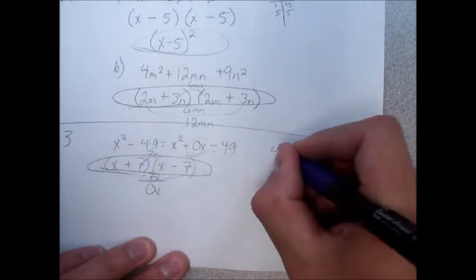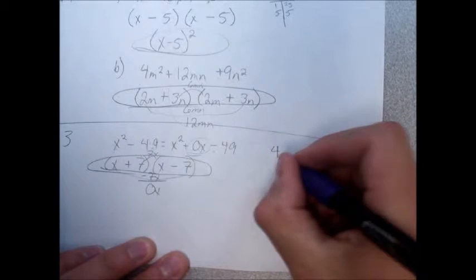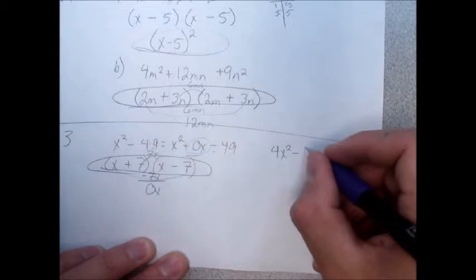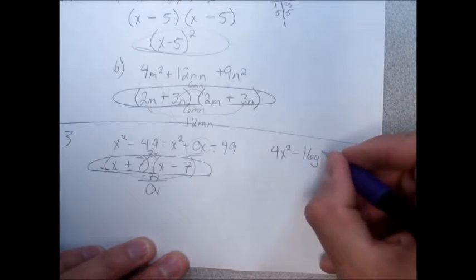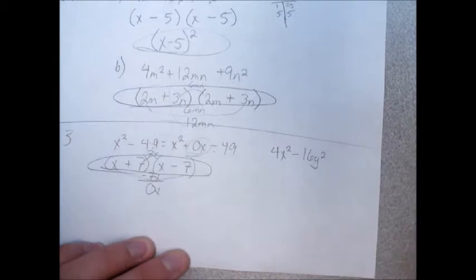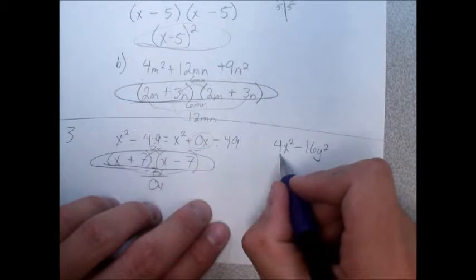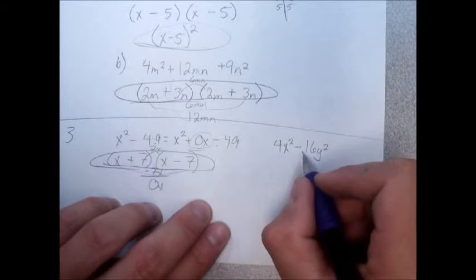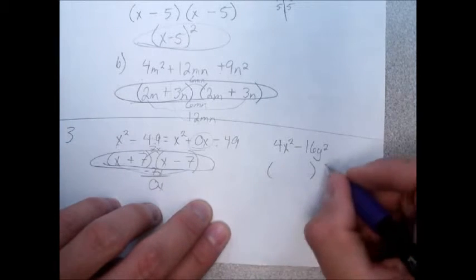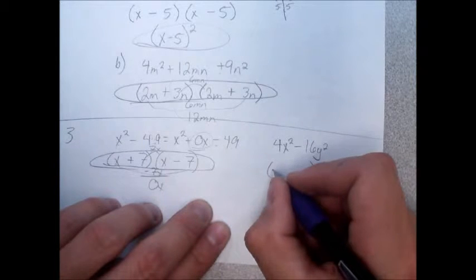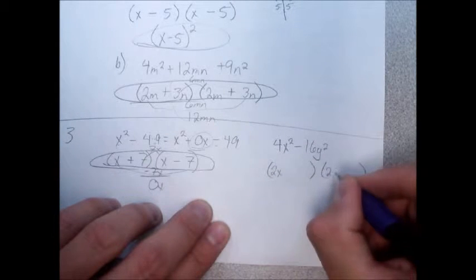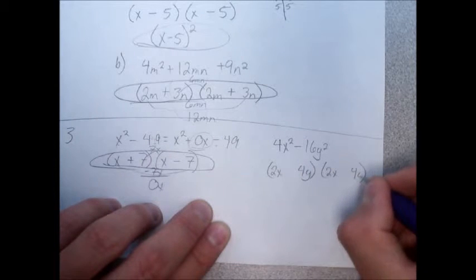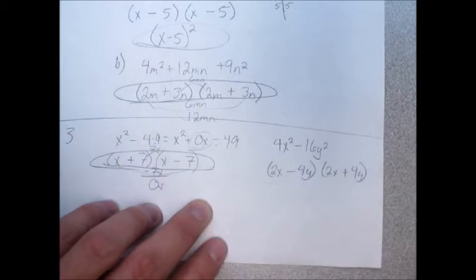If you see one that's got 4x squared minus 16y squared, okay, I have a perfect square in the front, a perfect square in the back, and a difference in the middle. So I put my two sets of parentheses. I do the perfect square up front, 2x. I do the perfect square in the back, 4y. And then I put opposite signs in the middle.